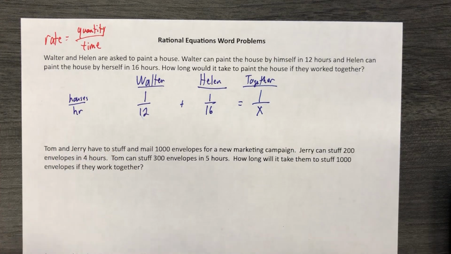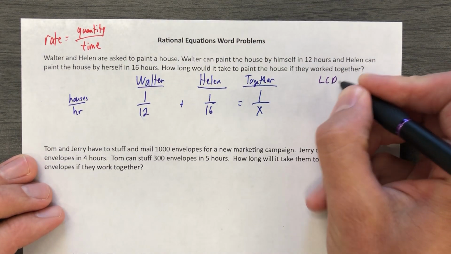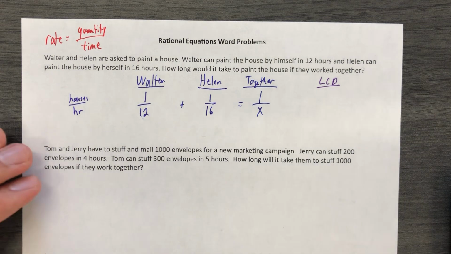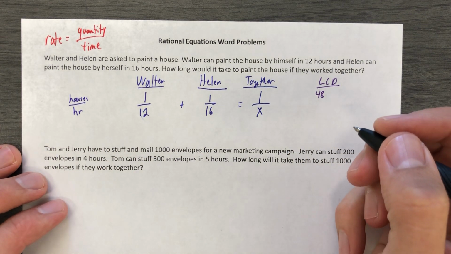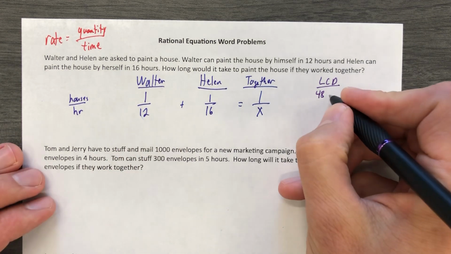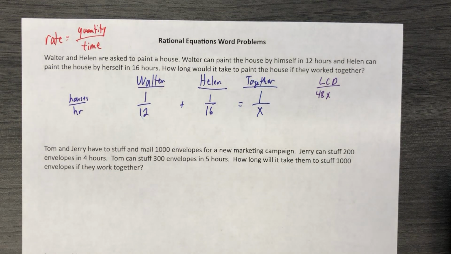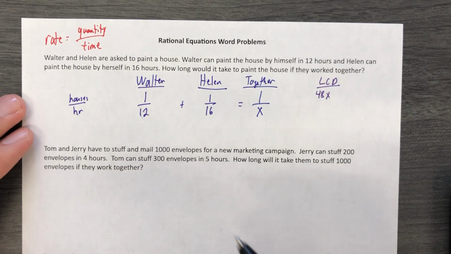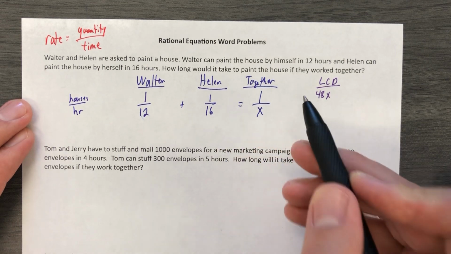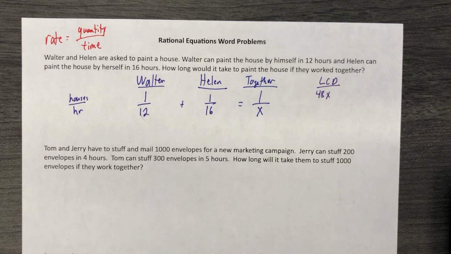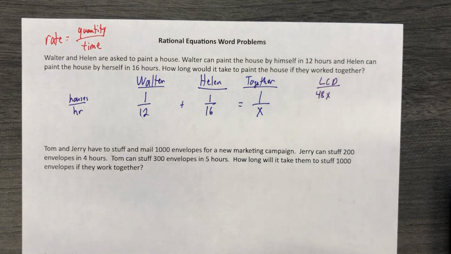And now we have an equation that we know how to solve already. So we come over here on the side with a purple pen, and we find our least common denominator. 12 and 16 would be 48, not 12 times 16, just saying. 12 goes into 48, 16 goes into 48, and it's 48x. What you could also do is just multiply everything by 12, 16, and x. Totally could do that. We will in some other contexts, but not right now.